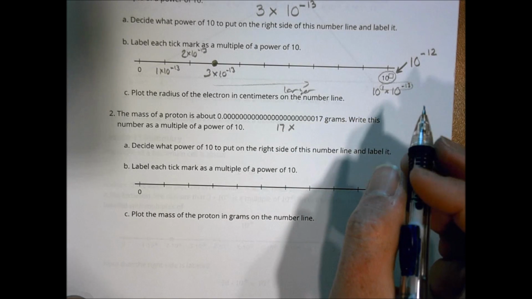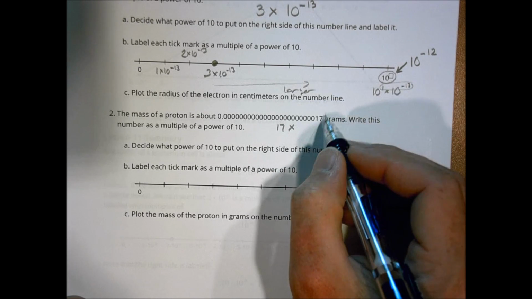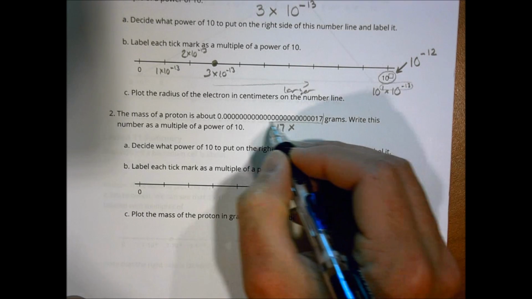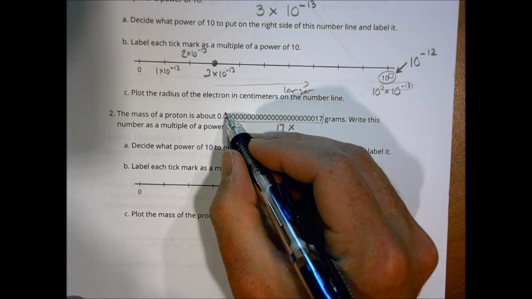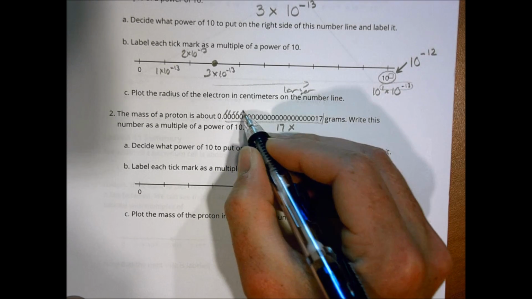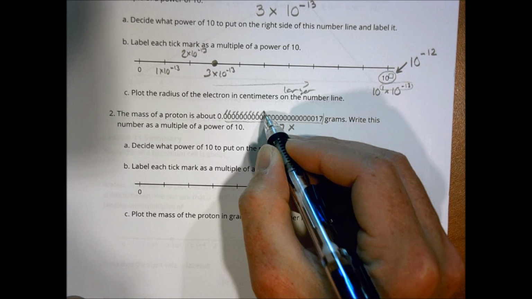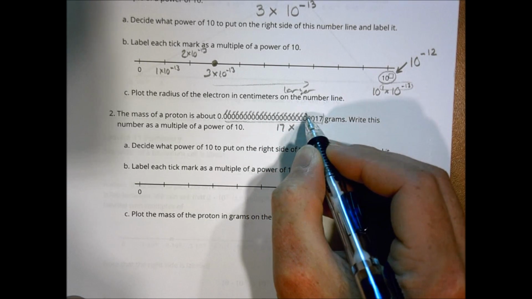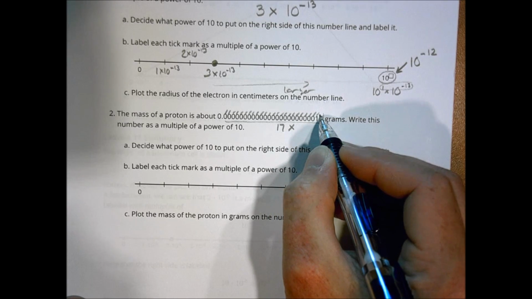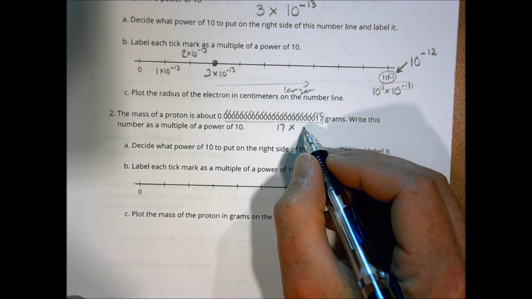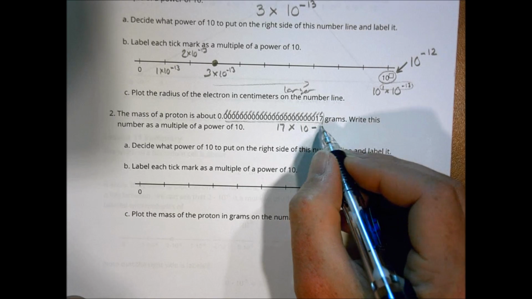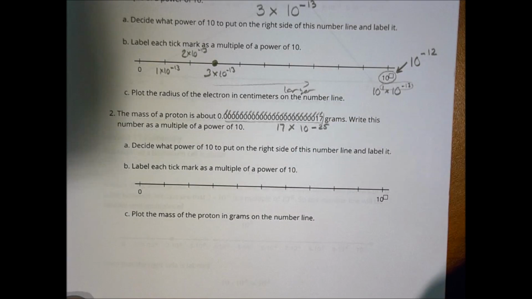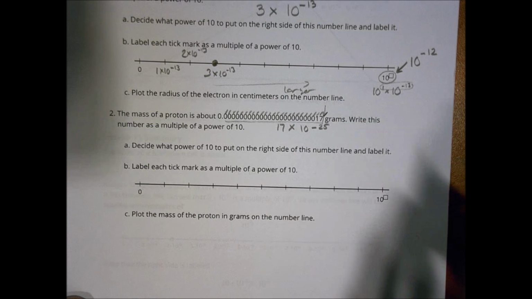And when we do 17, we're going to take a look and say, well, if this is where I'm at, how many spaces does it take to get to there? We have 1, 2, 3, 4, 5, 6, 7, 8, 9, 10, 11, 12, 13, 14, 15, 16, 17, 18, 19, 20, 21, 22, 23, 24, and 25. So that's 17 times 10 to the negative 25th power to get all the way to that space right there.